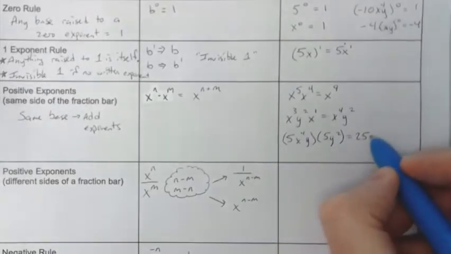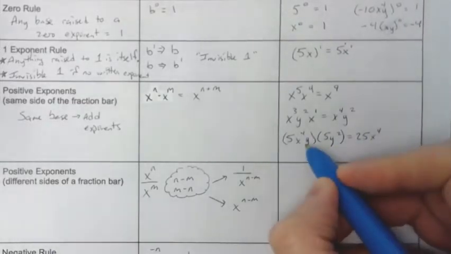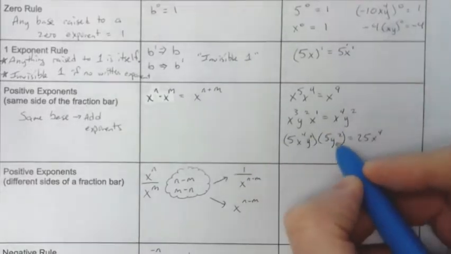x to the 4 and nothing to combine it with. y, invisible 1, with y squared make y to the 3rd.